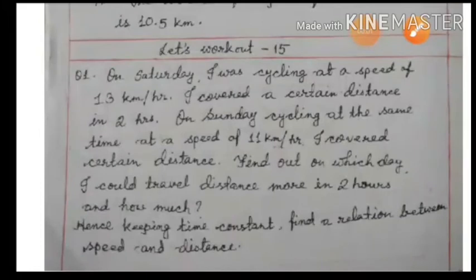Now let's work out 15. Question number 1. On Saturday, I was cycling at a speed of 13 km per hour. I covered a certain distance in 2 hours. On Sunday, cycling for the same time at a speed of 11 km per hour, I covered a certain distance. Find out on which day I could travel more distance in 2 hours and how much. Hence, keeping time constant, find the relation between speed and distance.